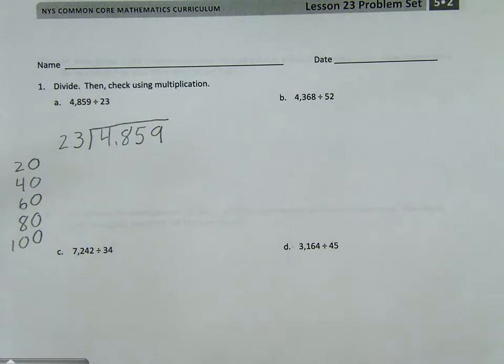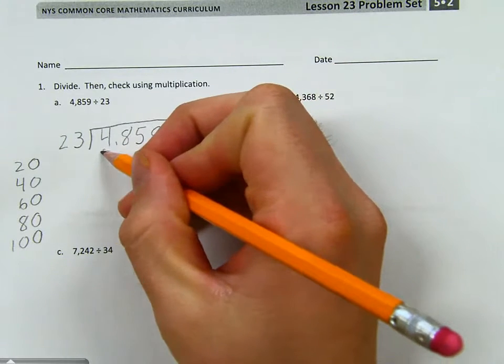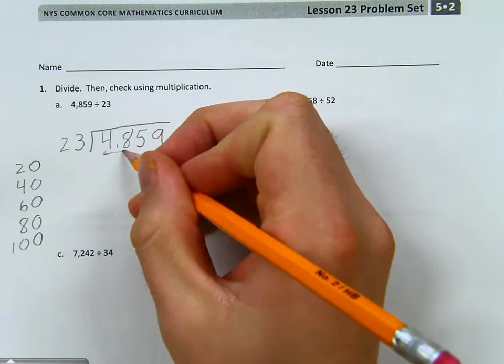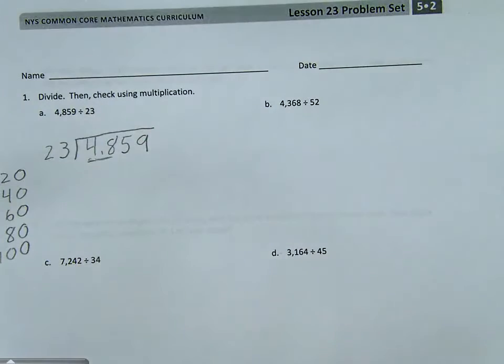So 23. If we look at our thousands place, well, we can't split 4 thousands up into 23 groups because it's not enough thousands. So we really should look at this as 48 hundreds. 48 hundreds we can split into 23 groups because 48 is more than 23.